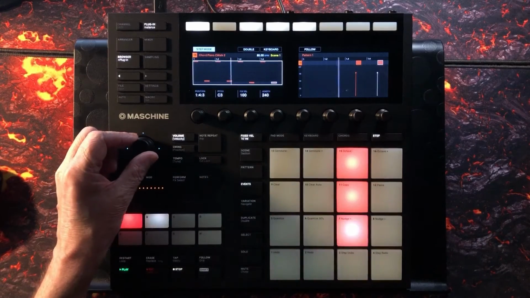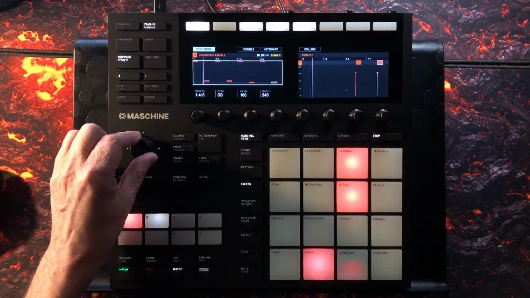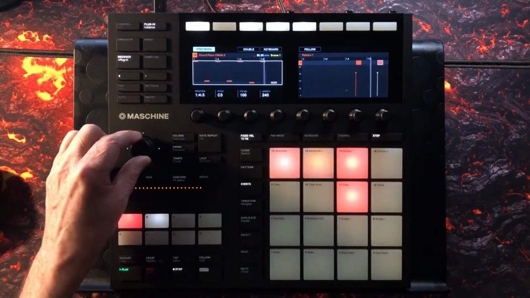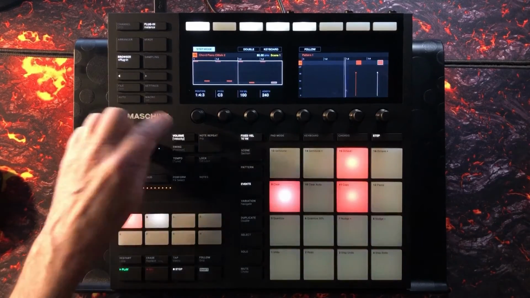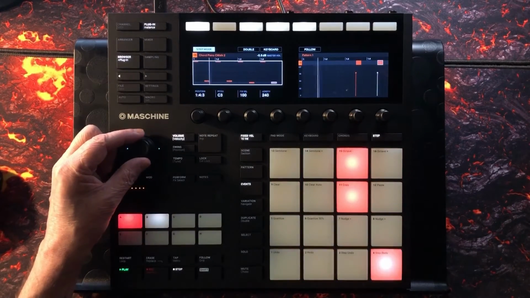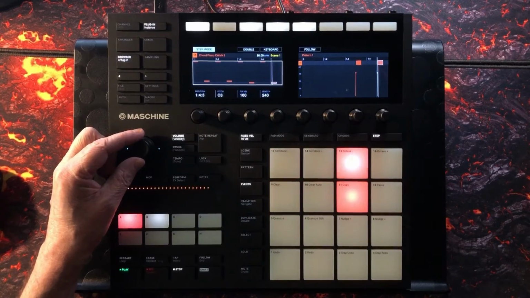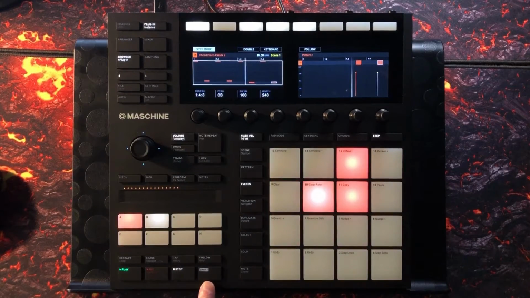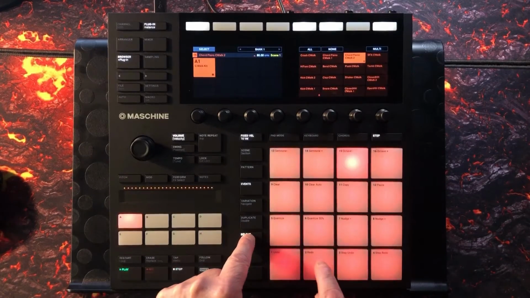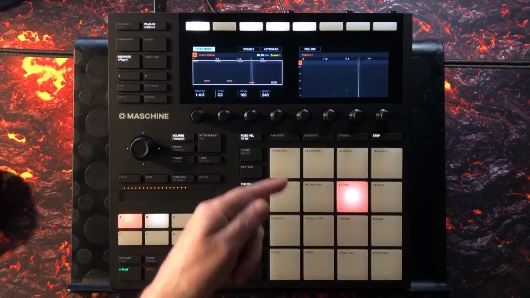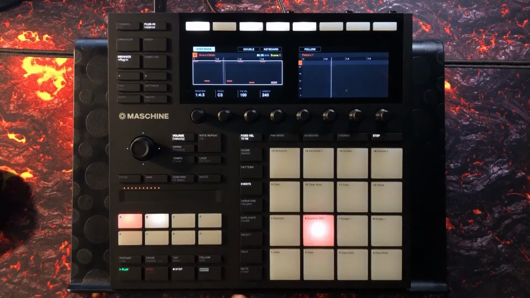I'm going to turn my master volume up a little bit. So select volume. Now let's select and choose our snare and put our snare where it would normally be.